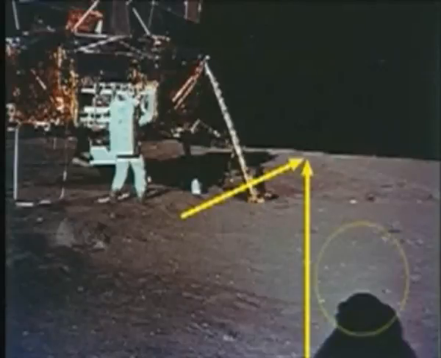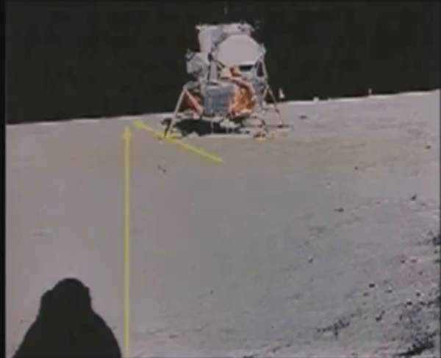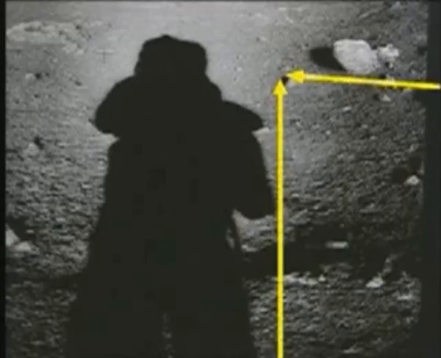Intersecting shadows and another hot spot. And again. It is simply impossible for this picture to have been taken with sunlight on the moon.